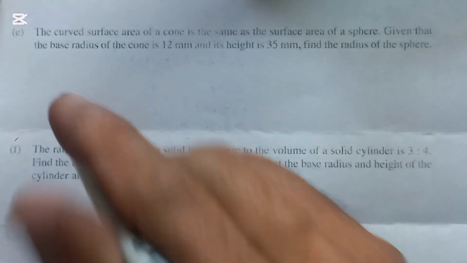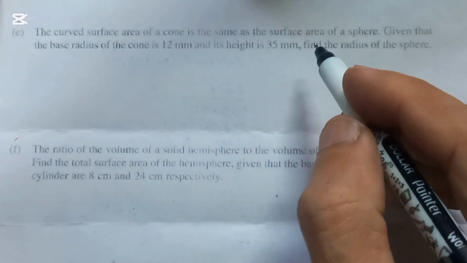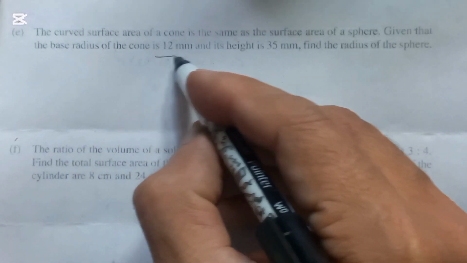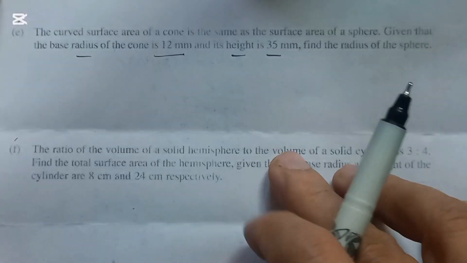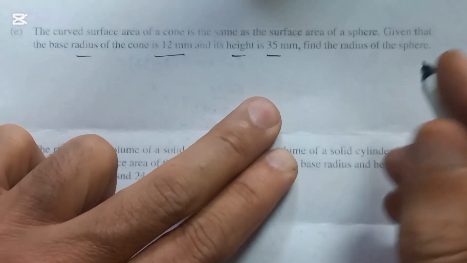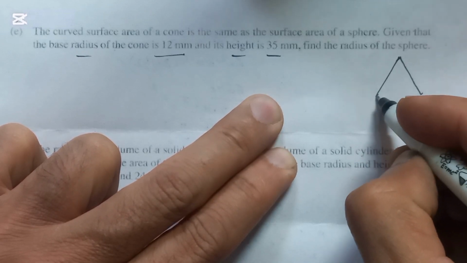The statement of the E part is the curved surface area of the cone is the same as the surface area of the sphere, given that the base radius of the cone is 12 and height is 35. So the curved surface area's formula is pi RL, so it means we have to find the L first.